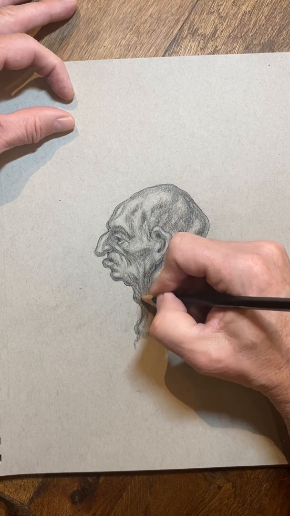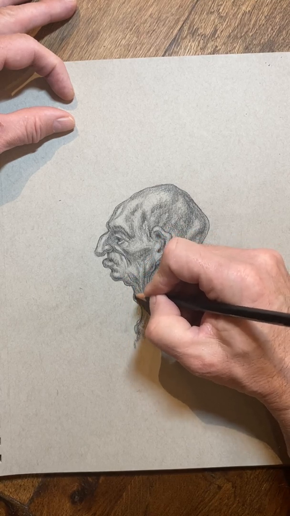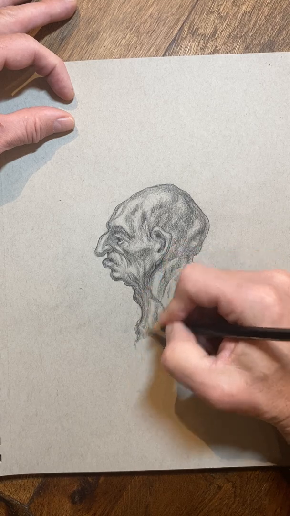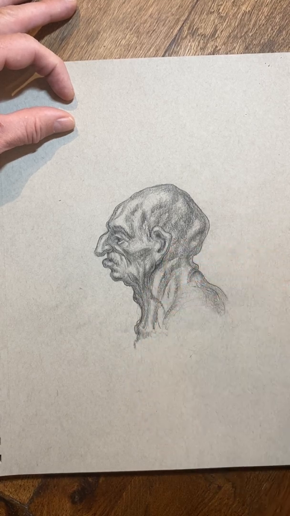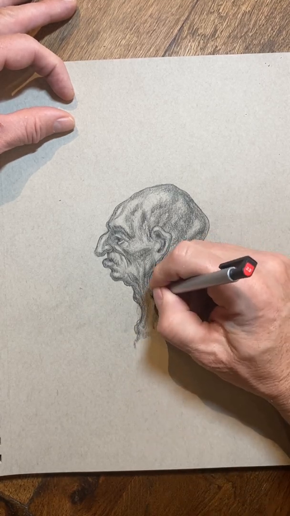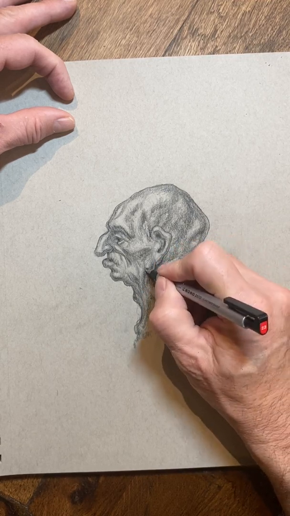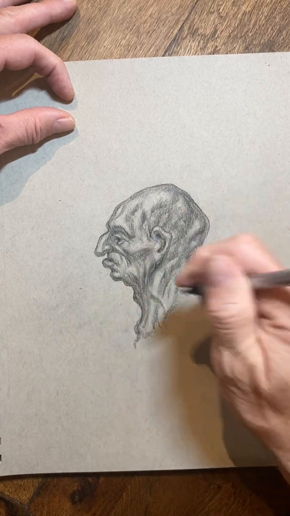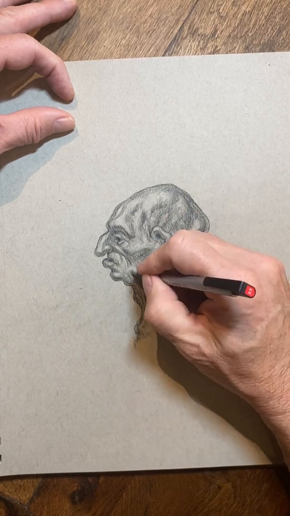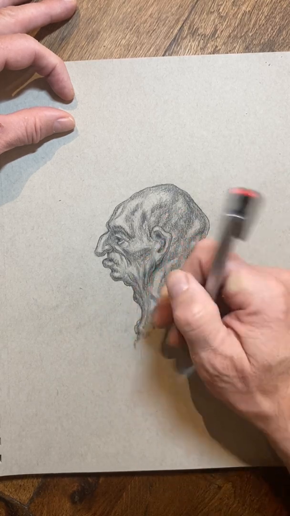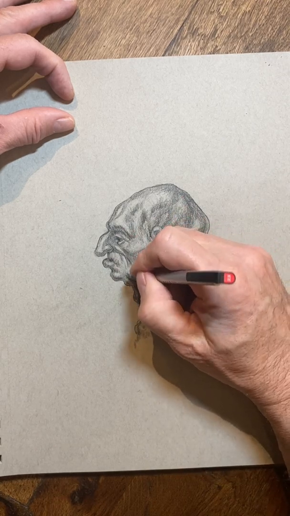You can have light above, but where it wraps around the mandible, it still needs to fall into shadow. And then light. Now we can put a little light in there, a little light in there, a little bit through there.